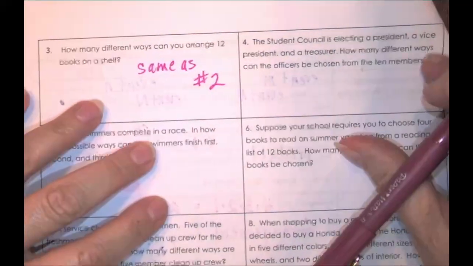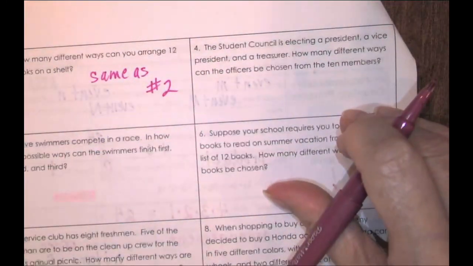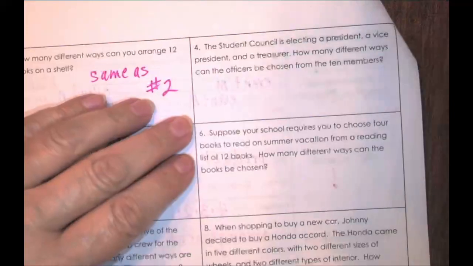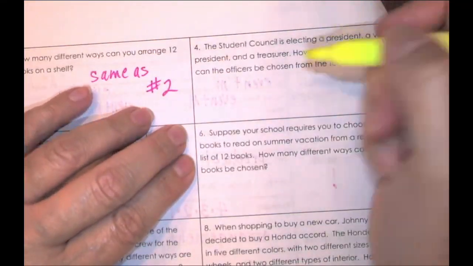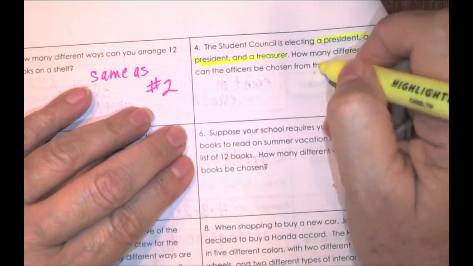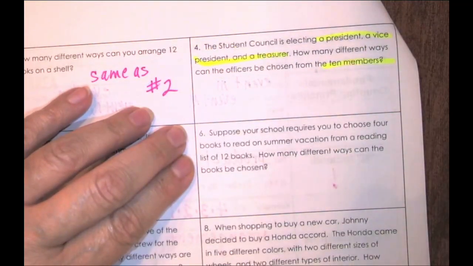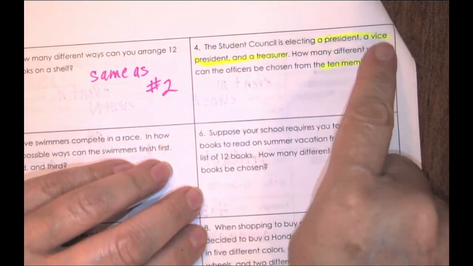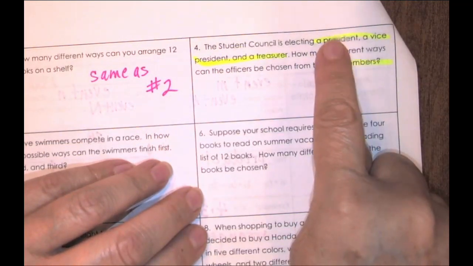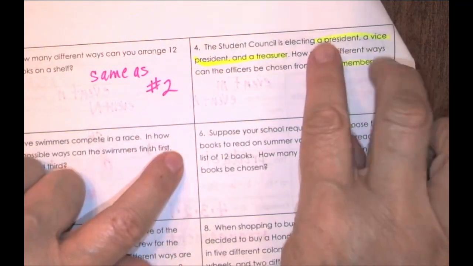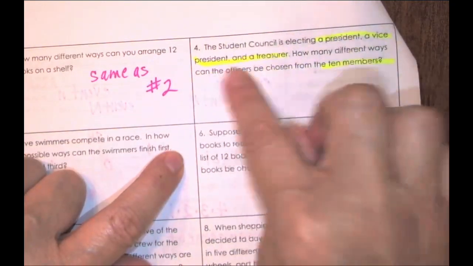All right. Student council is electing president, vice president, and treasurer. How many different ways can they be chosen from the 10 members? All right, does order matter? It does matter, because once you're president, you're not considered for vice president. So order matters.